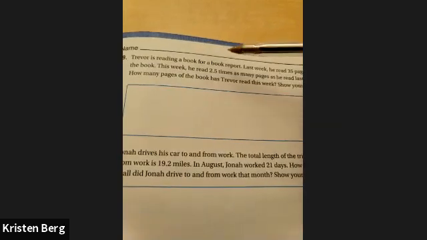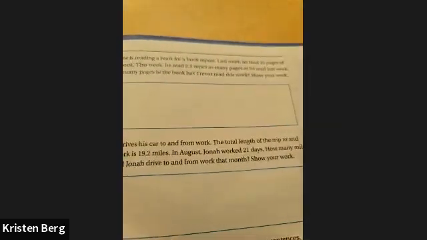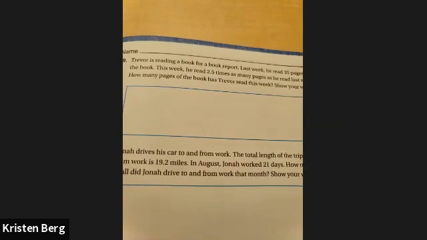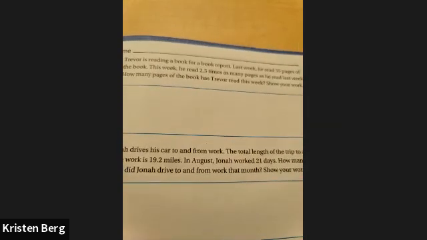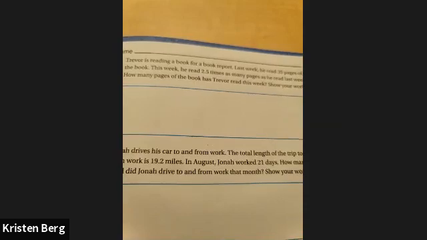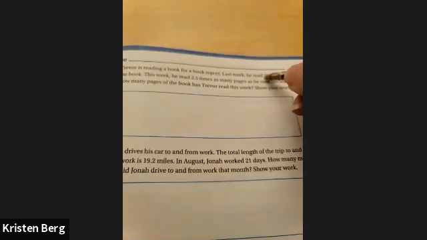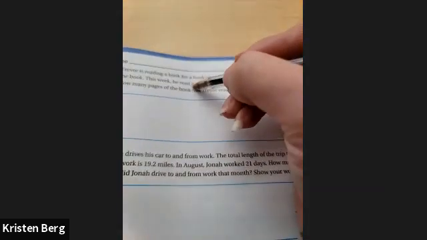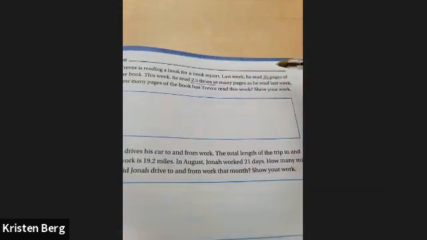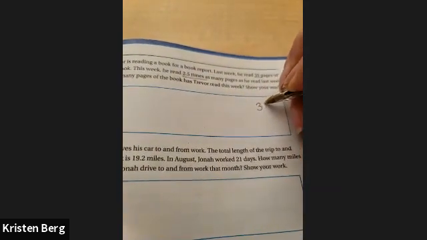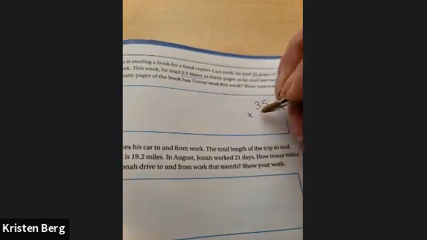Trevor is reading a book for a book report. Last week, he read 35 pages of the book. This week, he read 2 5/10 as many pages as he did last week. How many pages did he read this week? So last week he did 35 pages. This week he did 2 5/10 times as much as this. So in order to figure that out, I am going to multiply.